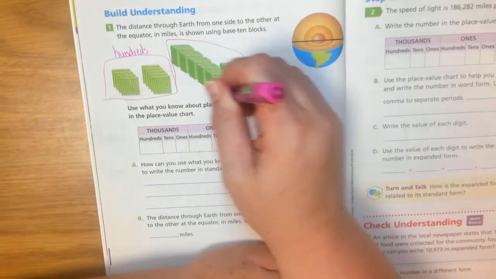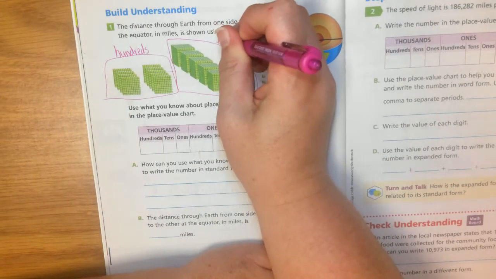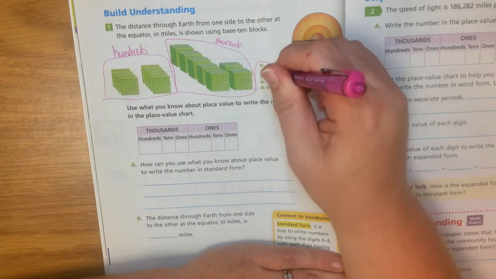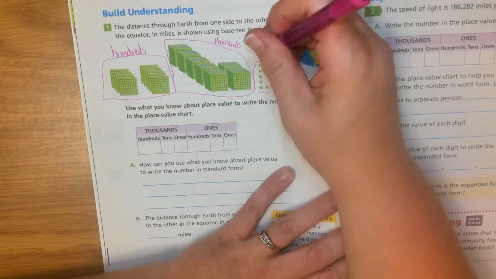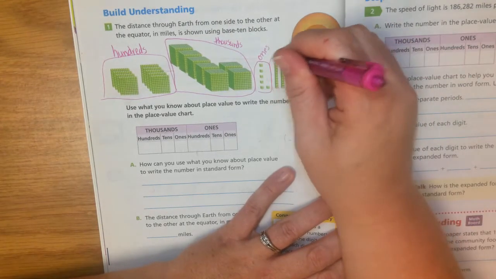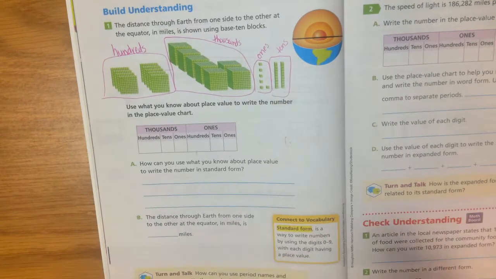These represent what place value? I hope you said the thousands. These represent the ones place value, and these represent the tens place value.